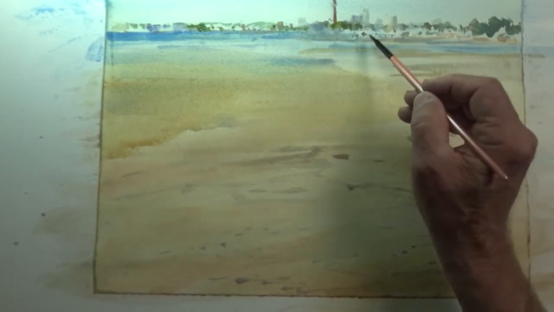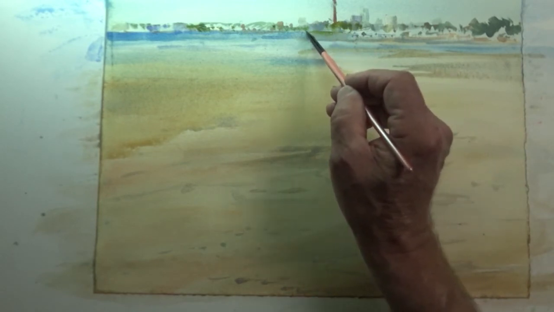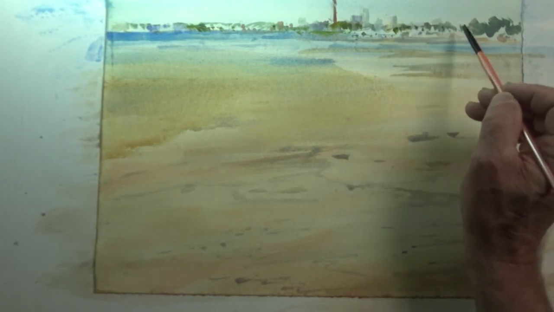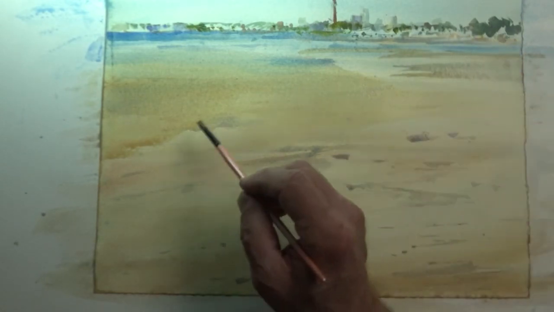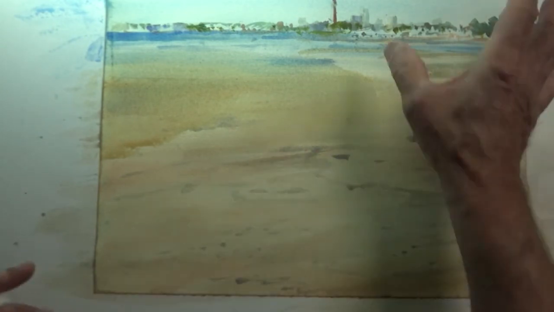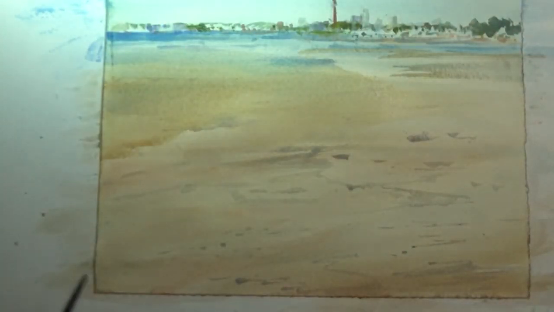And dark enough so that there's some interest here and there. This, it's off, it's not dead center, but a little bit too close to the center for me. However, I'm not going to be able to do too much about that. I'll have to fix that in a little while.